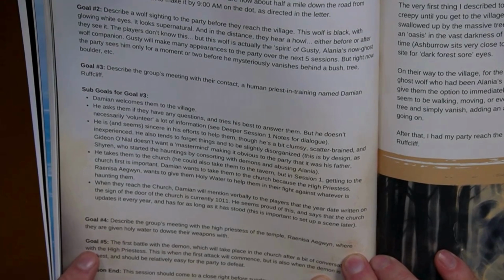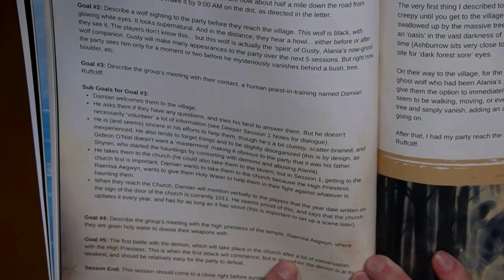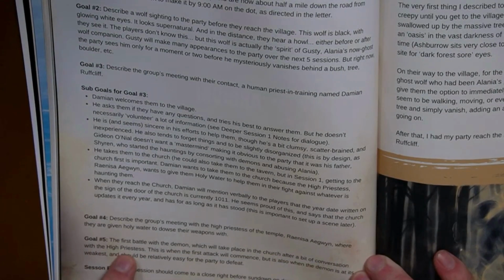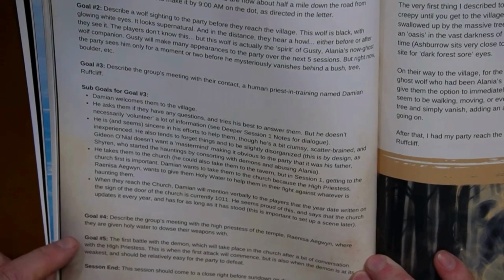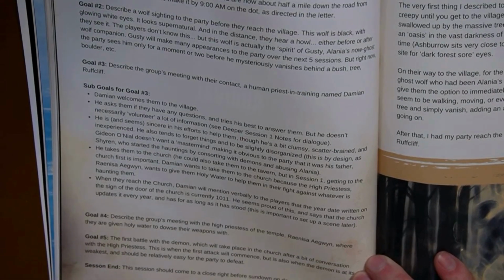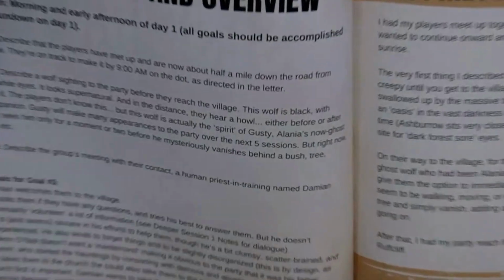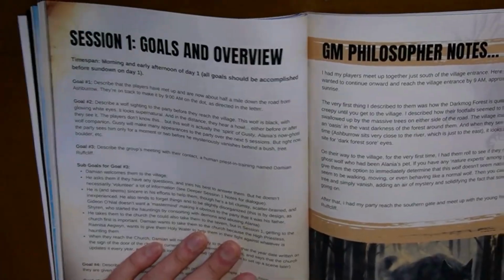And then goal number 5, the first battle with the demon, which takes place in the church after a bit of conversation with the high priestess. So there's a combat in the goals for the session, and then we have the session end, make sure it comes to a close before sundown. So that is how I arrange my goals per session. And I think that this is really important.